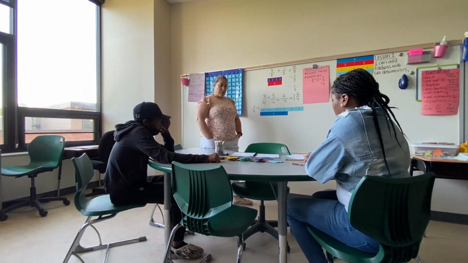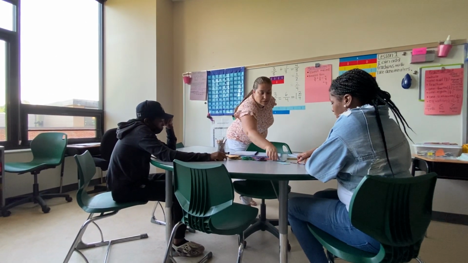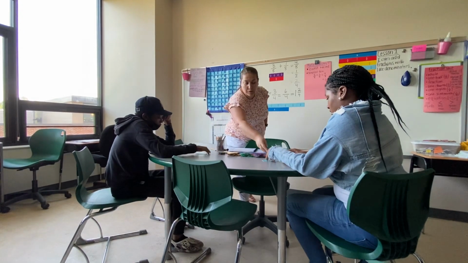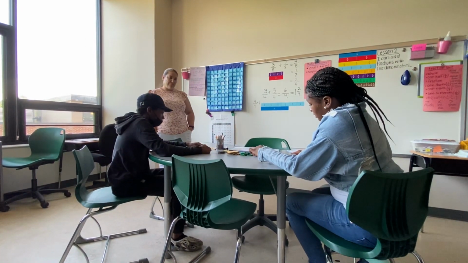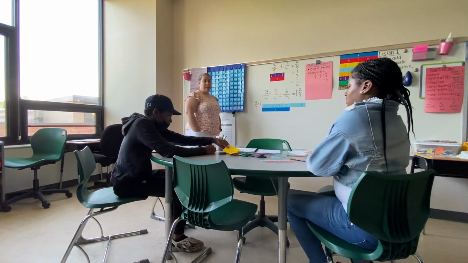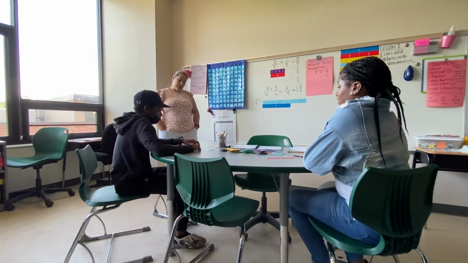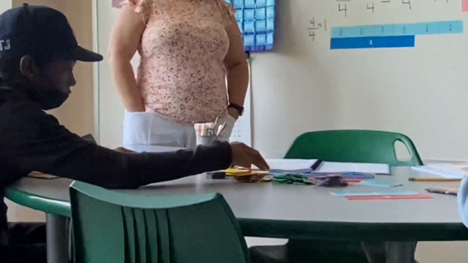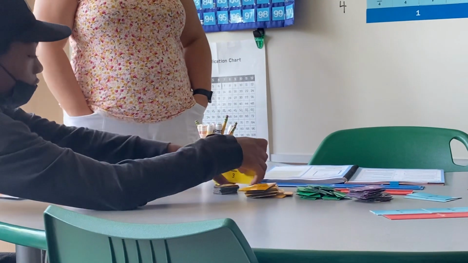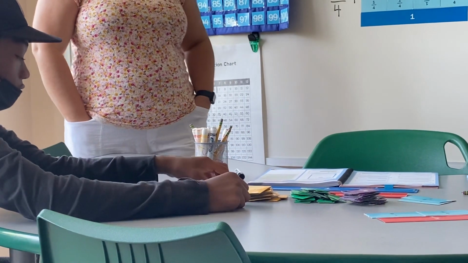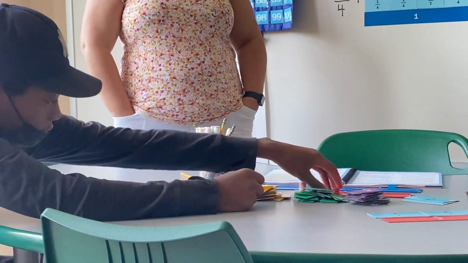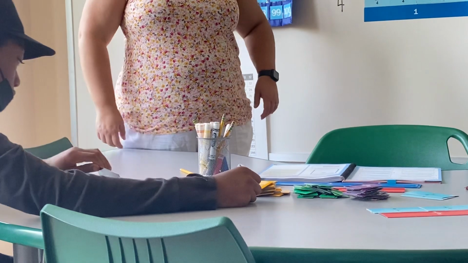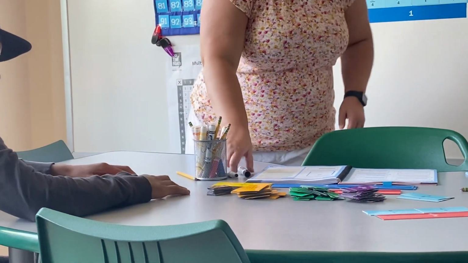Take 2 of these at your desk and see what pieces could give me only 1 piece. All right, let's see. Thirds aren't gonna work. What else do you think? Can you trade out those 2 for 1? Very good. What did you guys decide?